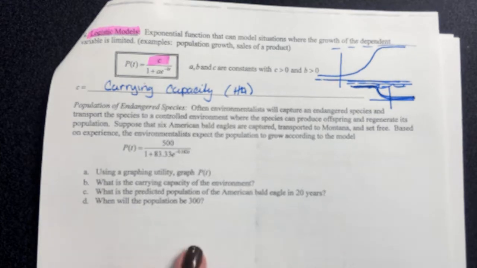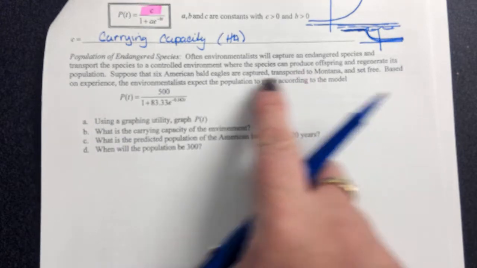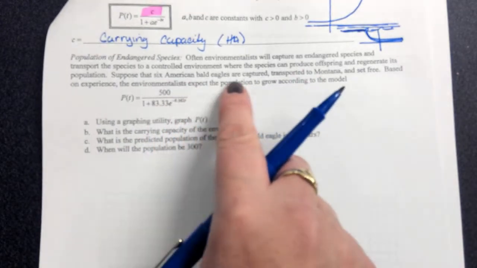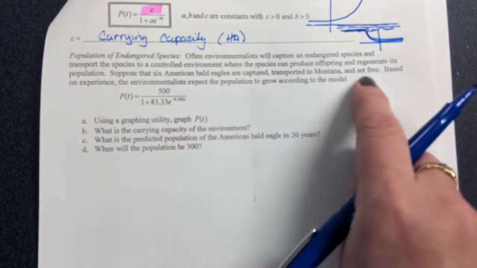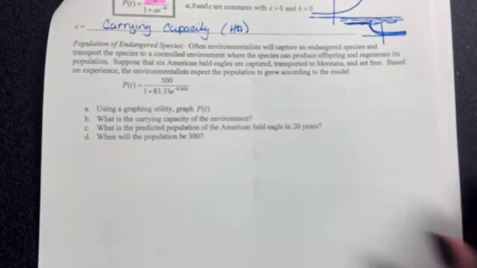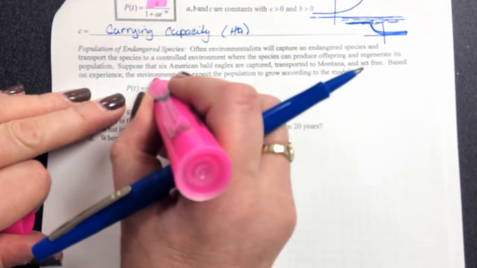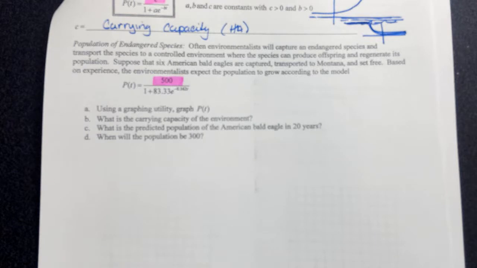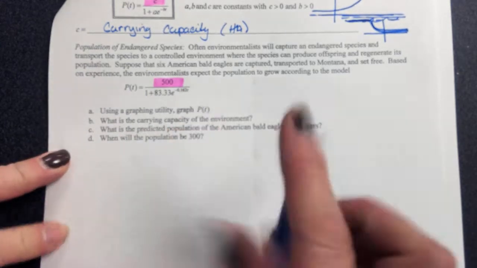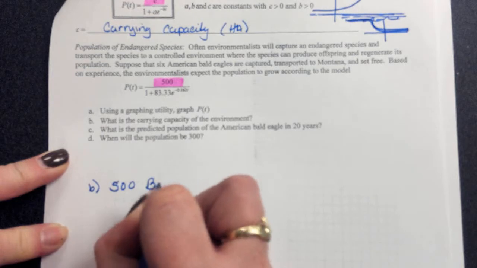So let's take a look at this one. Here's an example of bald eagles. 6 American bald eagles are captured, they're transported to Montana, and they're set free. Based on the experiment, the environmentalists expect the population to grow according to the model. Looking at this numerator, right away, in this environment, how many bald eagles can be living in this environment? 500. That's actually your answer to part B. So part B, the carrying capacity is 500 bald eagles.